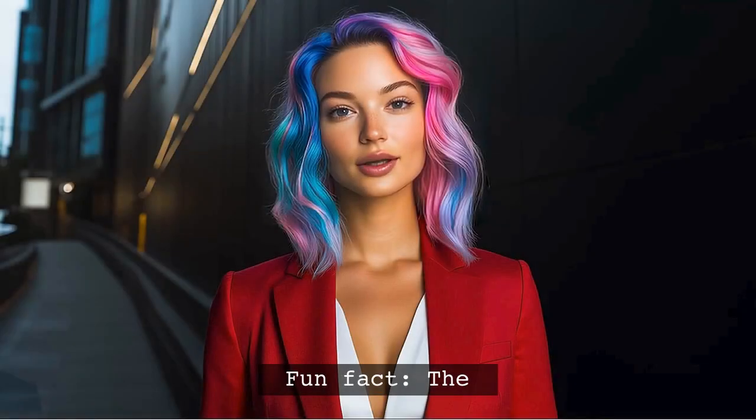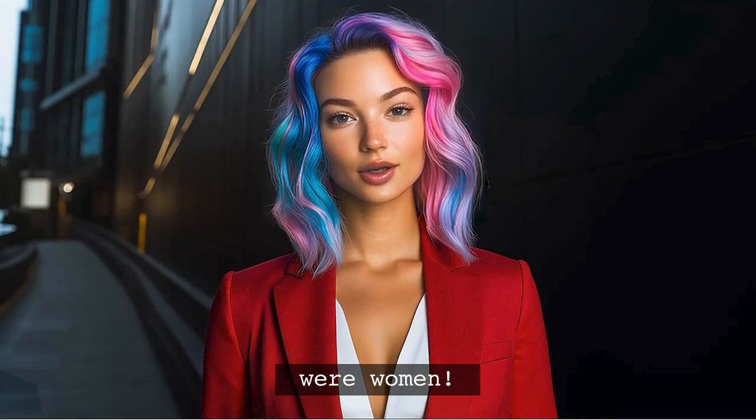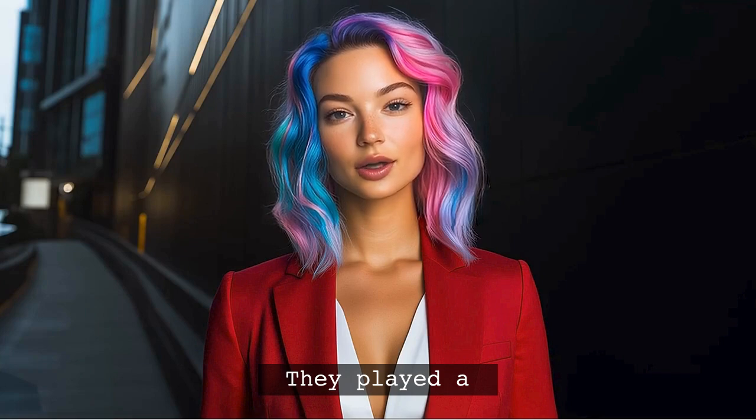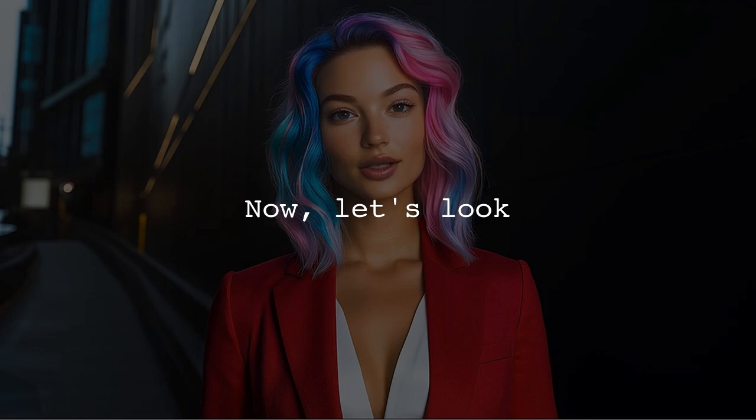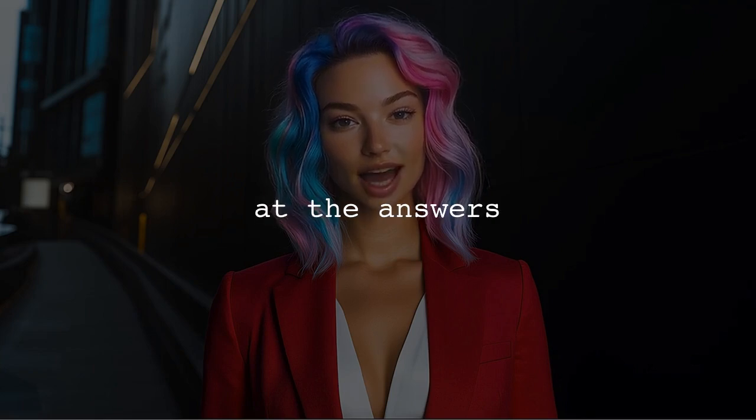Fun fact, did you know that the first computer programmers were actually women? They played a crucial role in the development of early computing. Just like them, you can master your data retrieval skills.